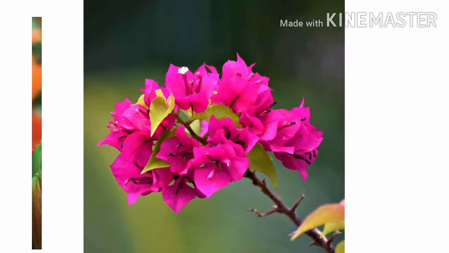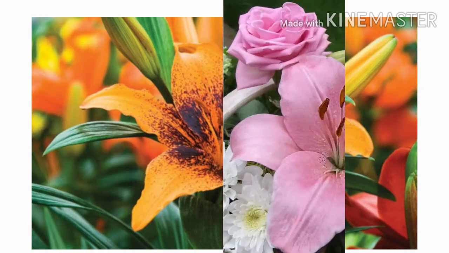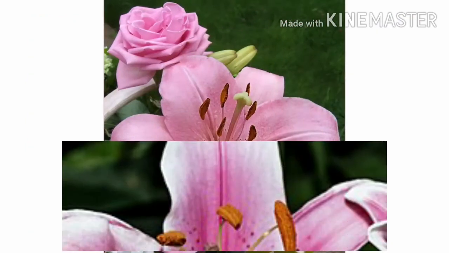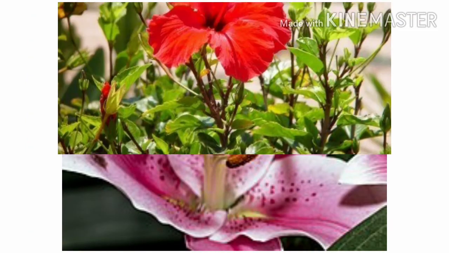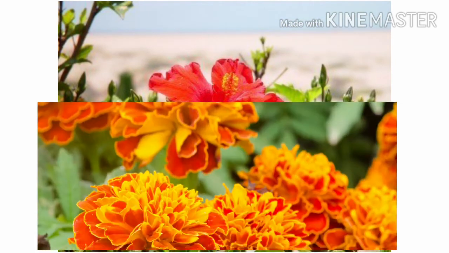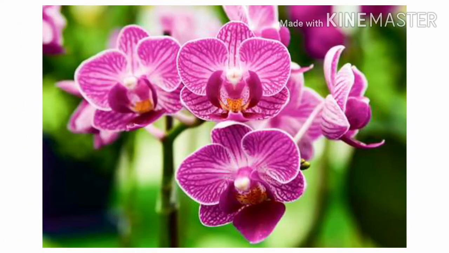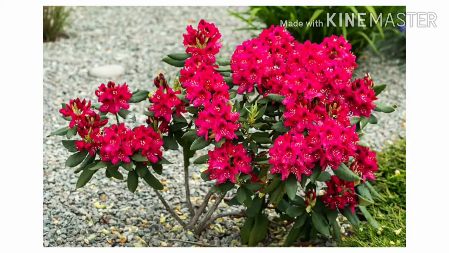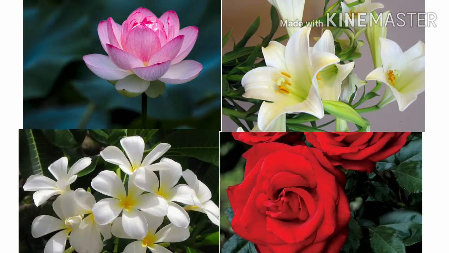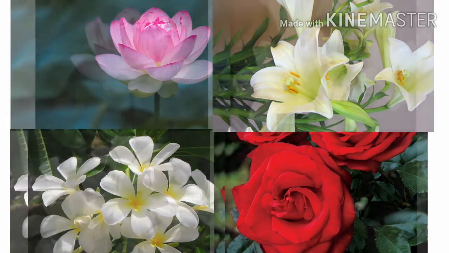Flower is the most attractive and reproductive part of the plant. A huge variety of flowers of different sizes, colors, texture, fragrance and shapes are found in nature. Lotus, jasmine, rose and lily are some examples of flowers.